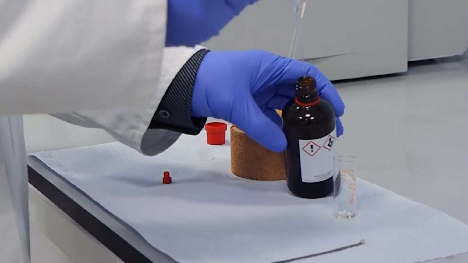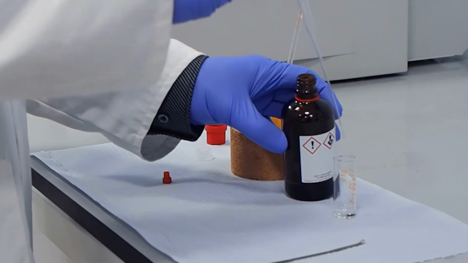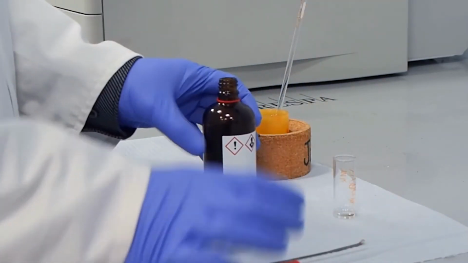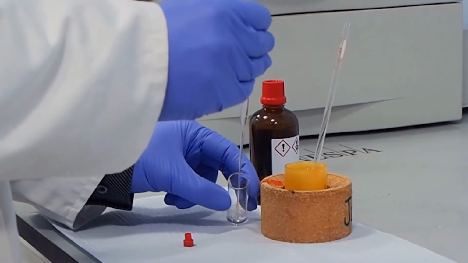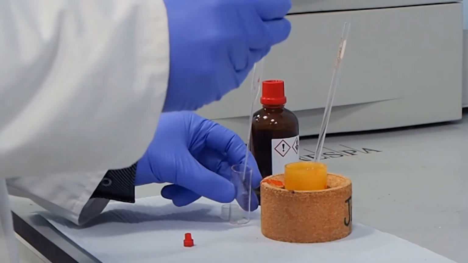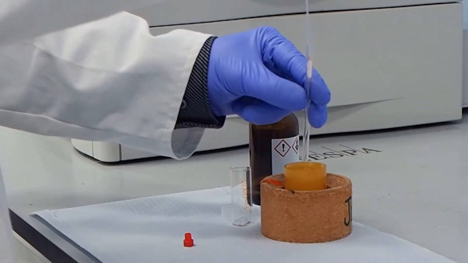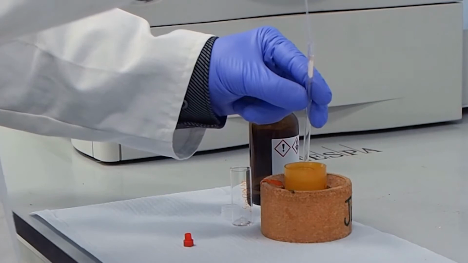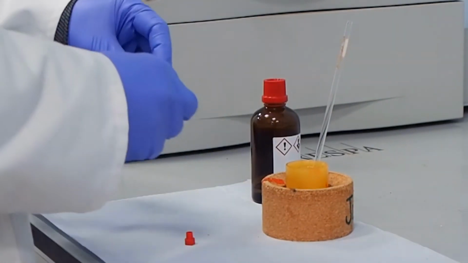He's already got the ethyl benzene in there, and he's adding about 1 milliliter of deuterated chloroform. He makes sure the two have mixed, then adds the mixture into the precision glass of the NMR tube, about 0.7 to 1 milliliter of solution.